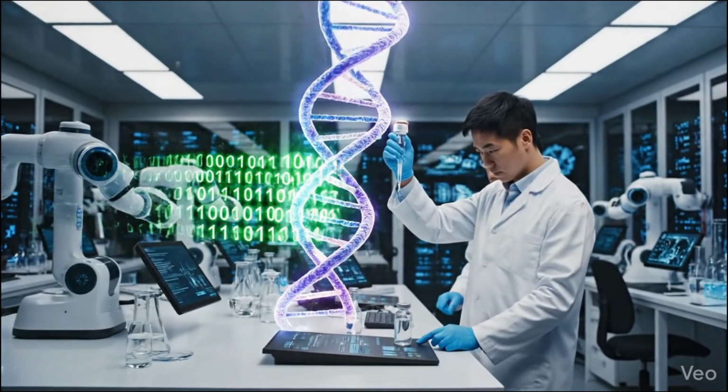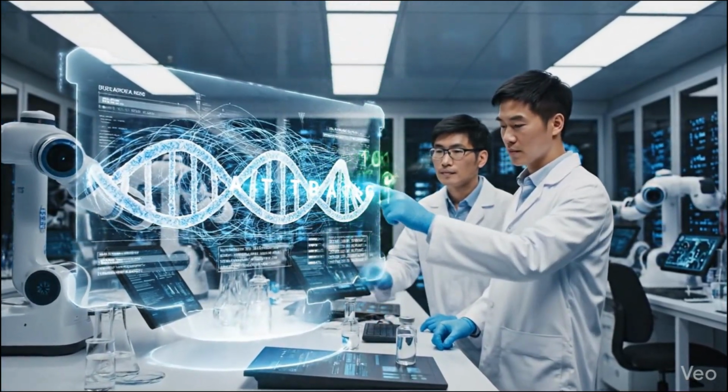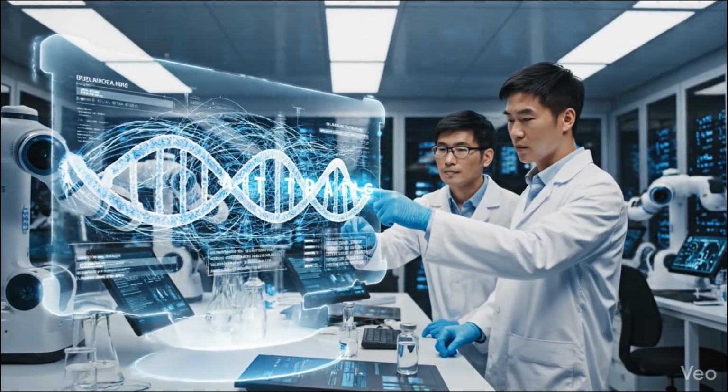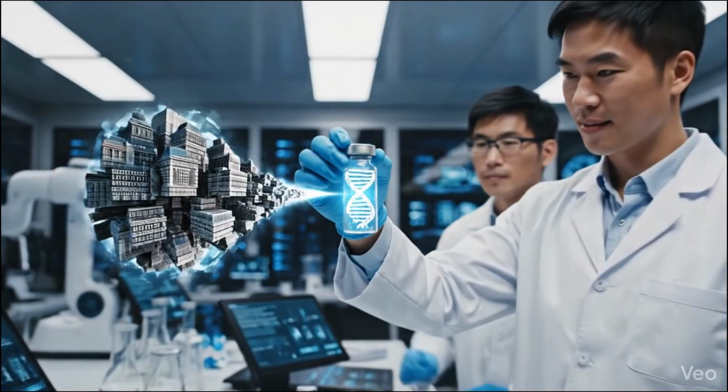For many years, DNA has been called the father of molecular biology. But beyond that, have you ever imagined DNA can store digital information at the molecular level?